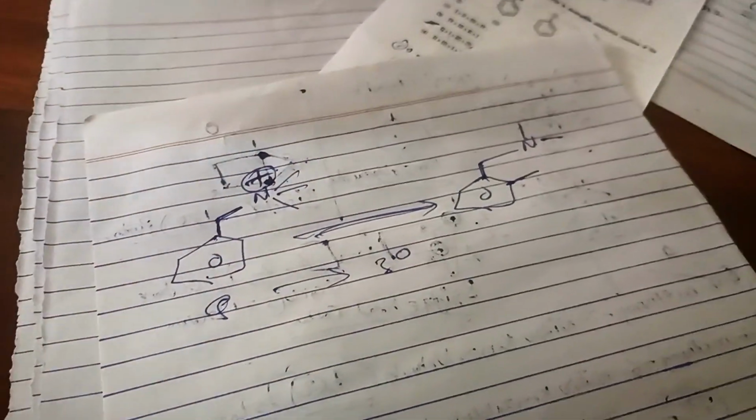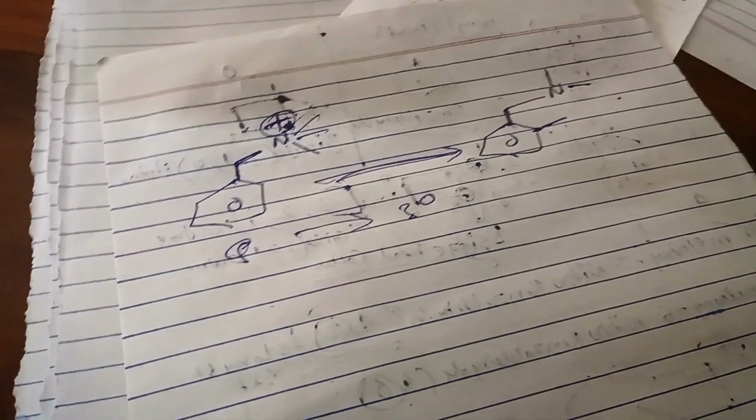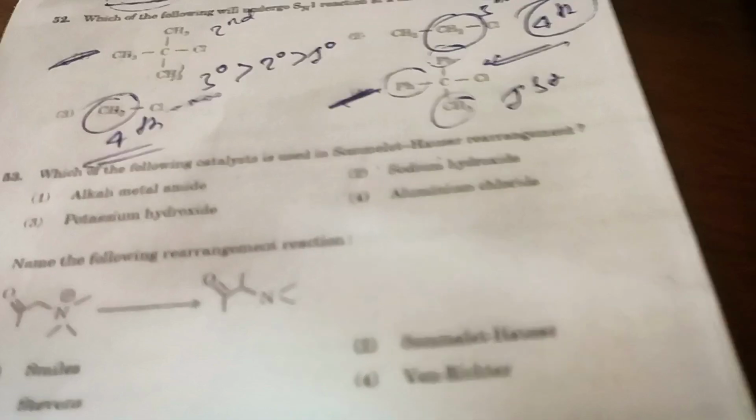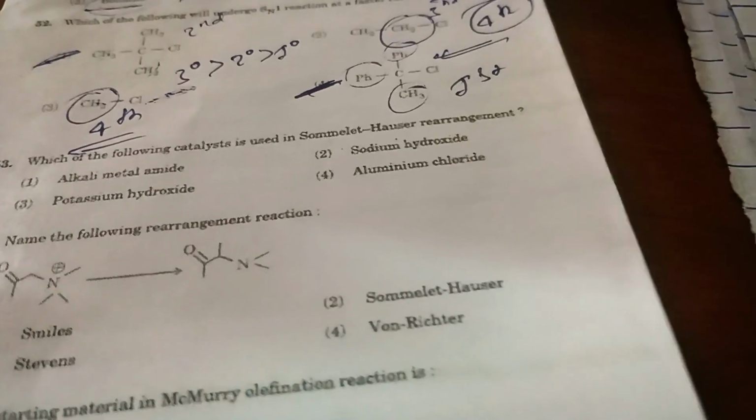Here they are asking which catalyst is used. If we see the options, the first one is alkali metal amide, the second is sodium hydroxide, then potassium hydroxide and aluminum chloride. Here aluminum chloride is a Lewis acid.